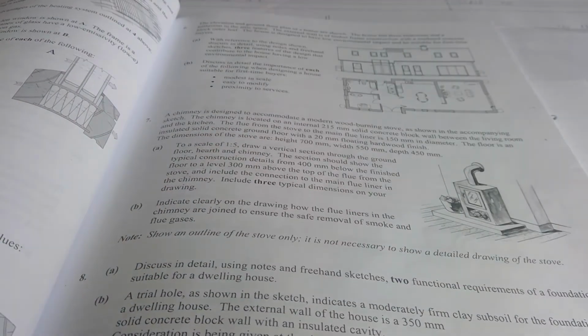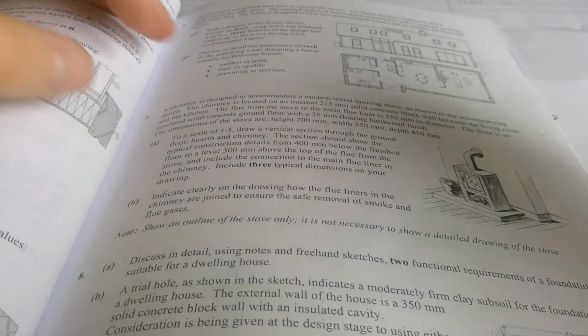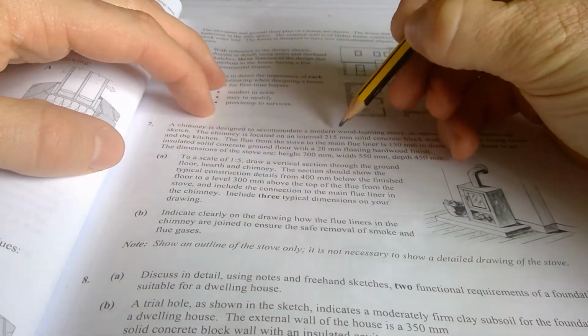Now, quite a bit of information there to take in, and a couple of keywords I feel like we need to have a bit of explanation of. We'll read through the question first, again, and underline the keywords. So, a chimney is designed to accommodate a modern wood-burning stove.